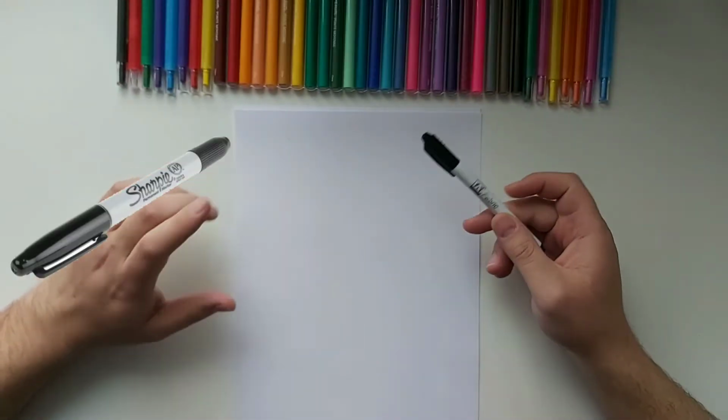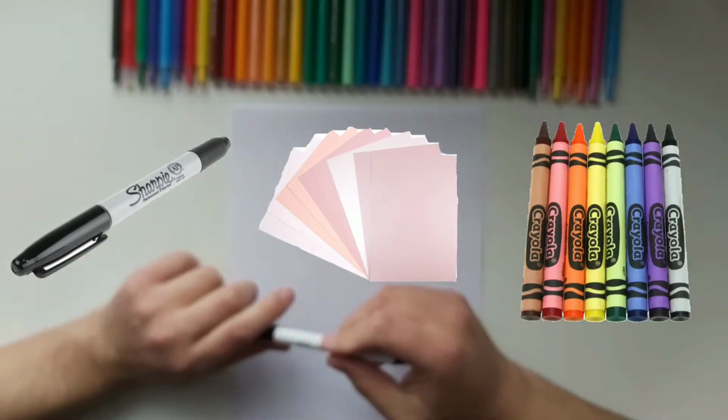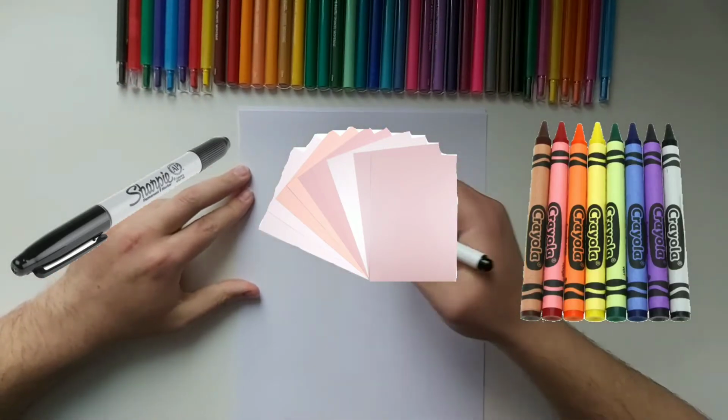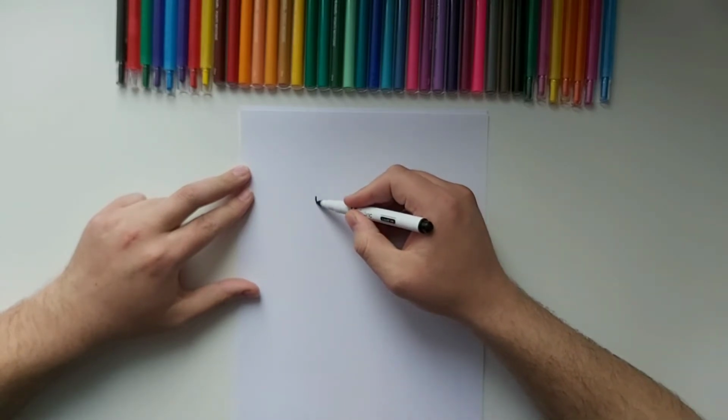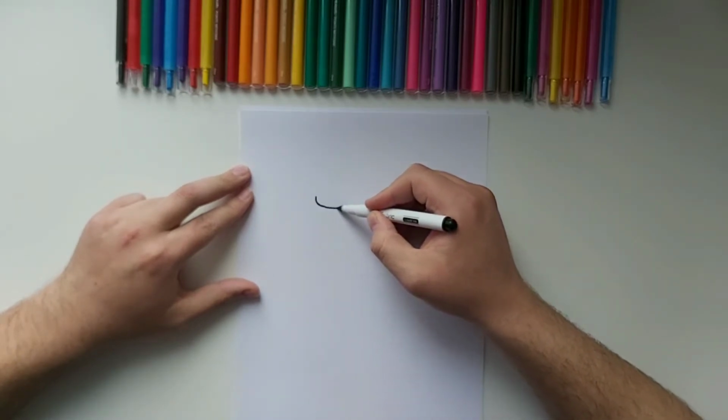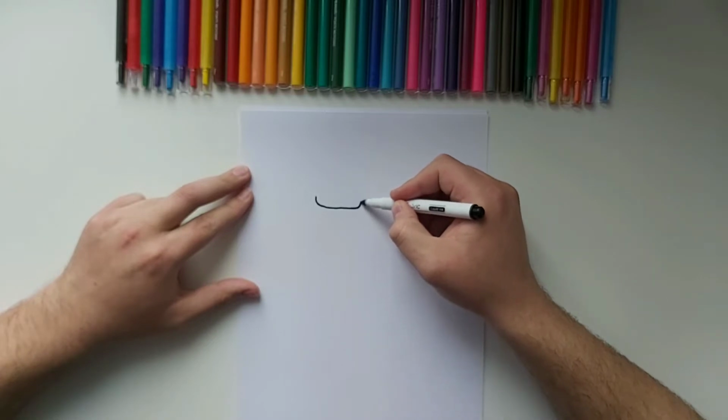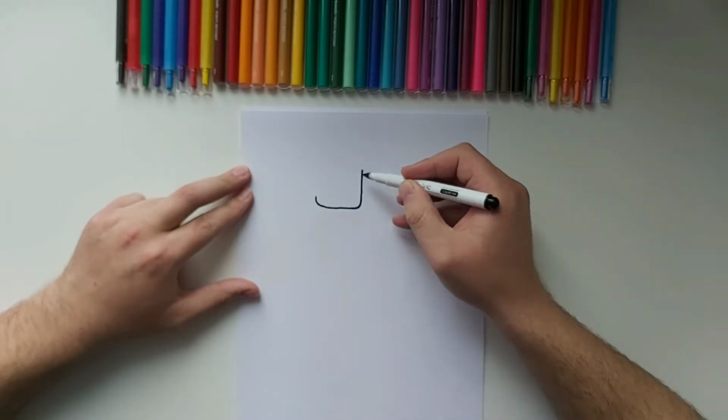What you need is marker, paper and something to color with. So we shall get started. We'll draw his head first. Curve, straight and curve and straight up.